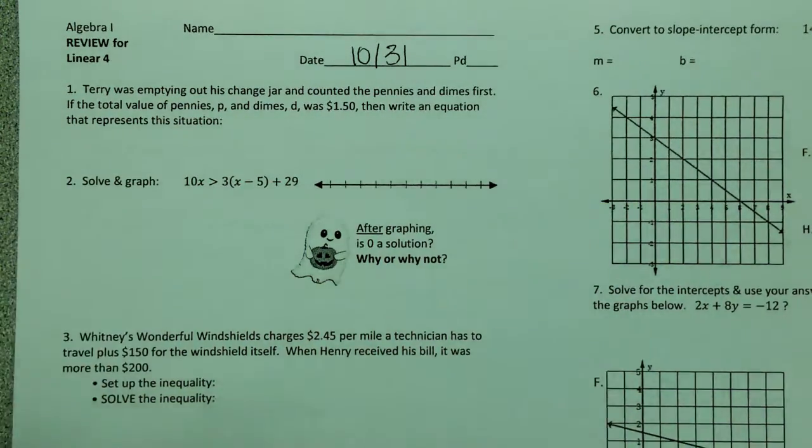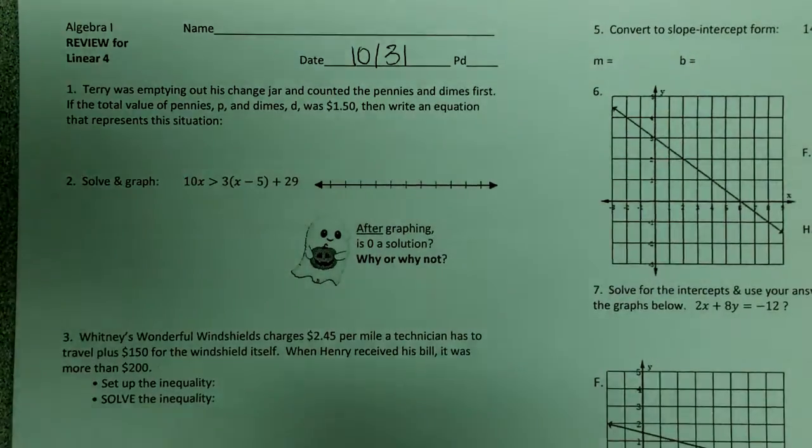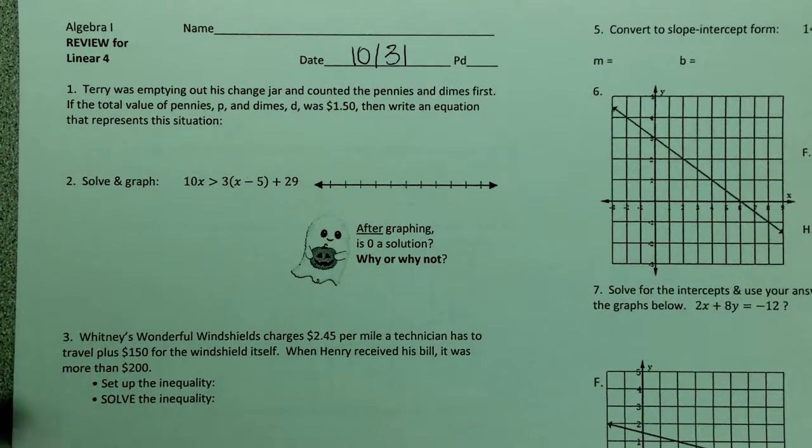Here we go. Review for Linear 4. We're reviewing for the test.